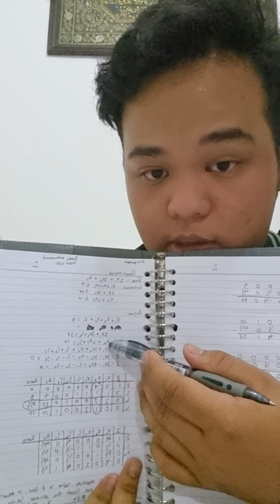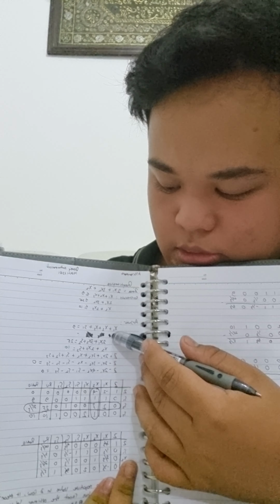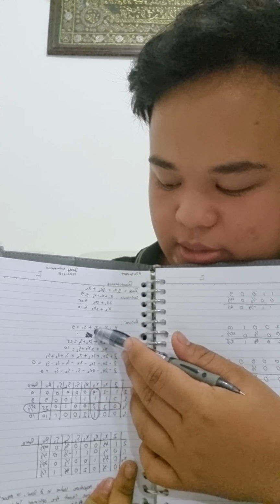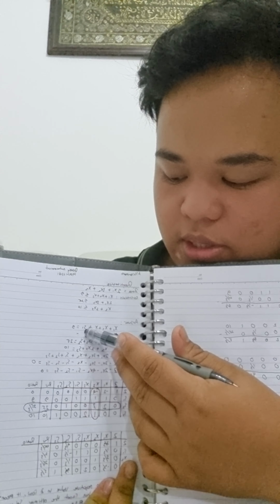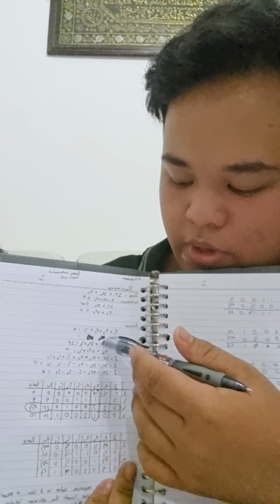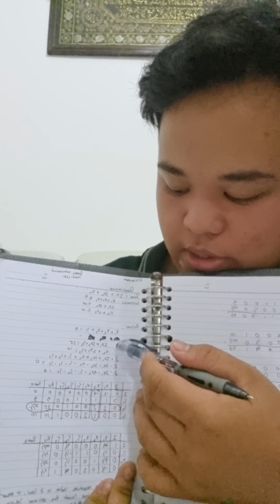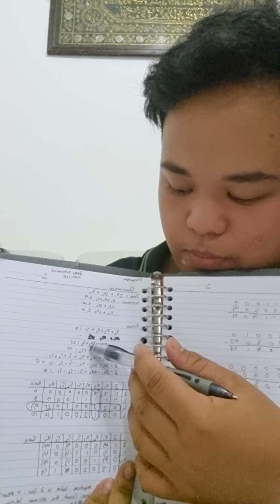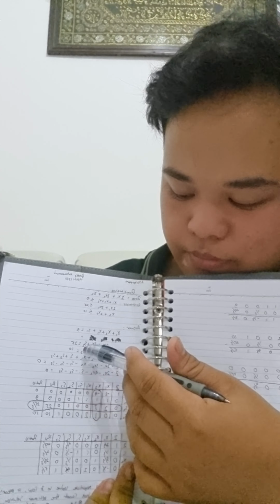So for the constraint here, as you can see, x1 plus x2 plus x3, we just have to add s1, so plus s1 equals 9. And for the rest of the constraints it's the same, we just have to put in s2 and s3.